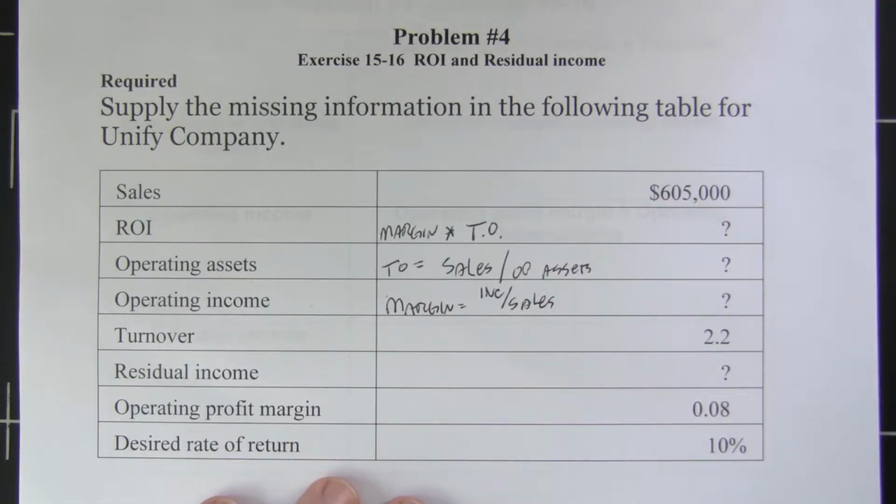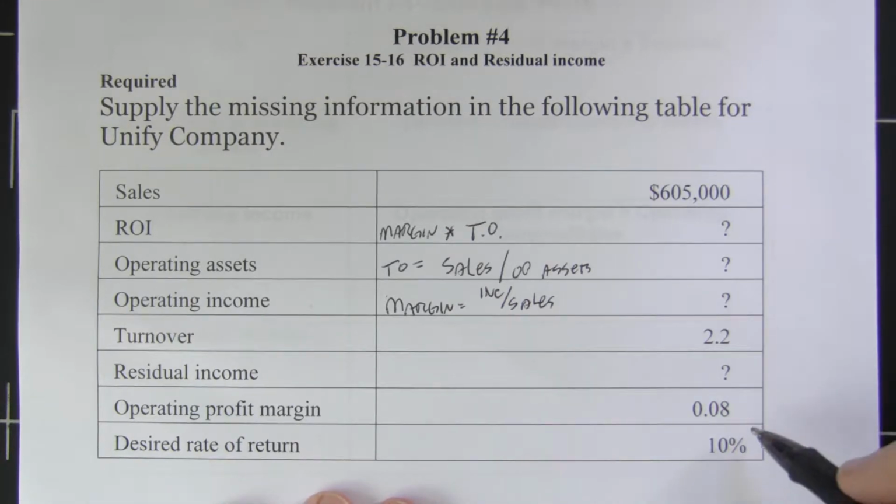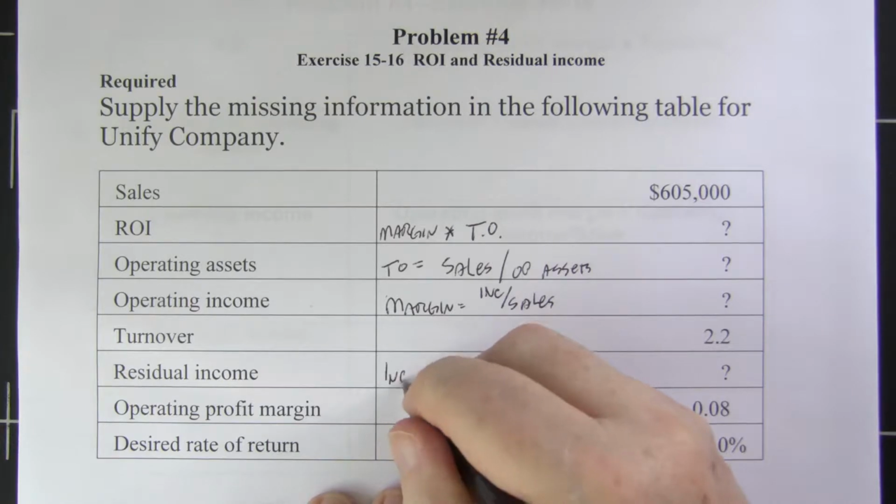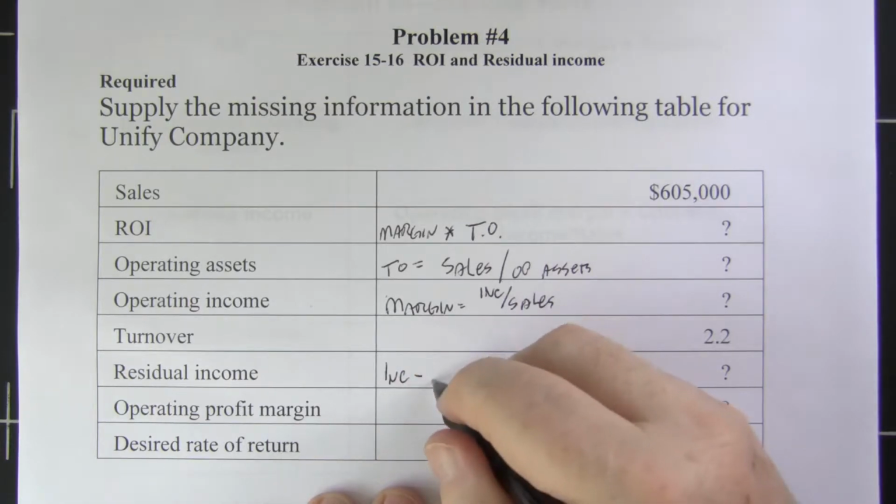And then they ask us the residual income. Well, we have to figure out what the income is, and then we just subtract the desired rate of return, okay? So, let's go through and do those pieces. We've got all the pieces, and residual income is income minus desired rate of return.